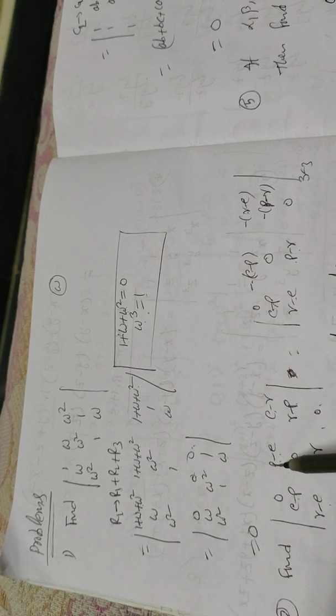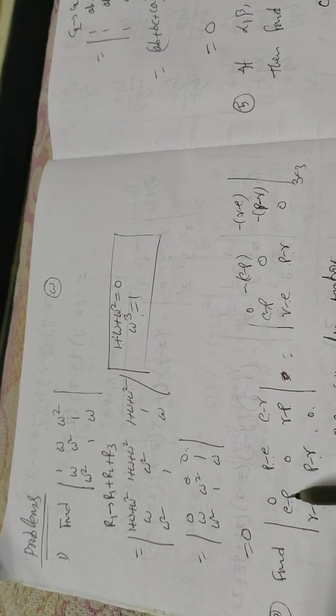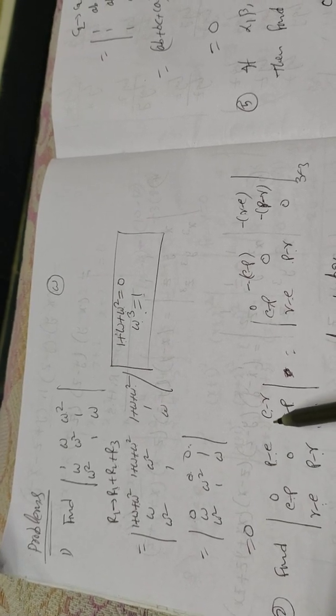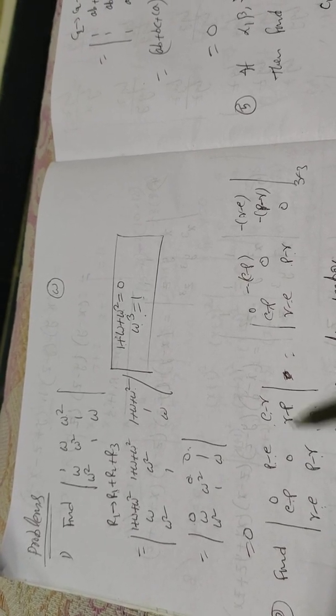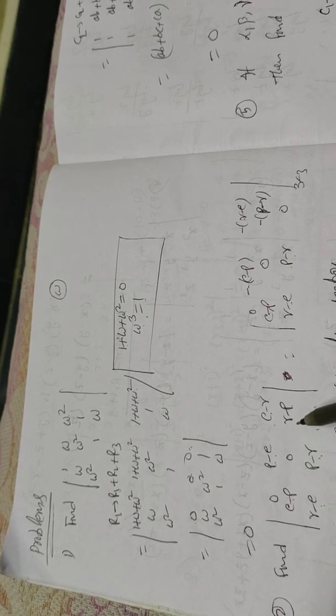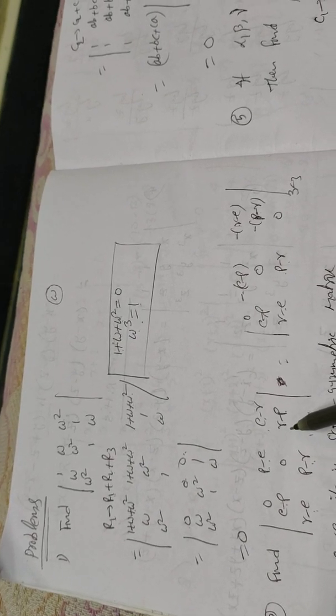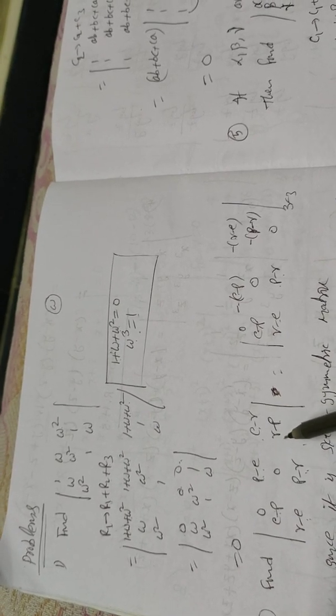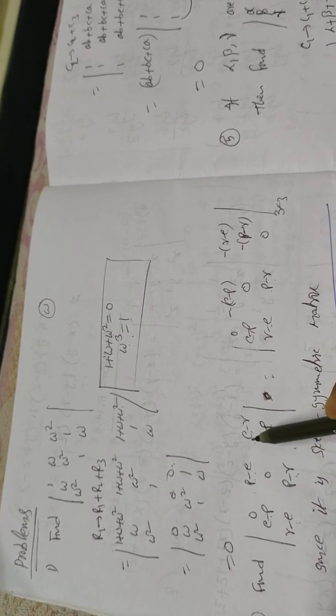If you take minus common, it is also minus of (e minus p), then it is e minus p. It is r minus e, it is minus of (r minus e). It is p minus r, it is minus of (r minus p). Minus of (p minus r). If you take minus common here also, here also minus common.